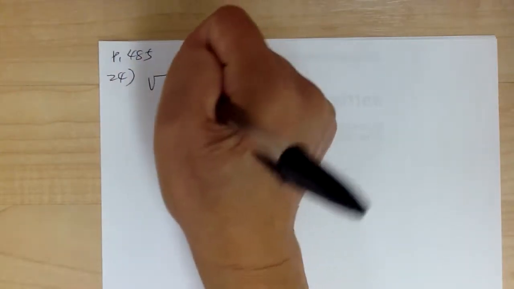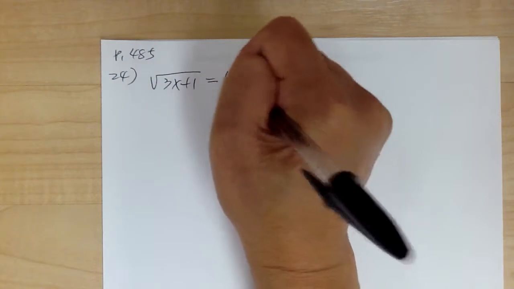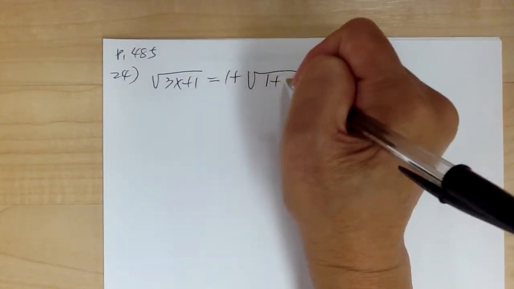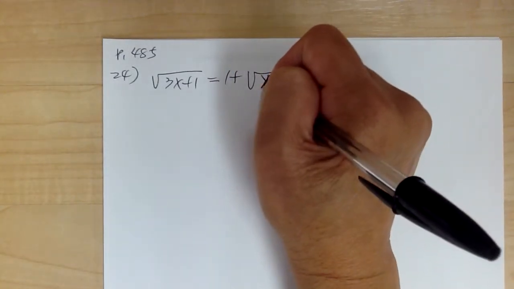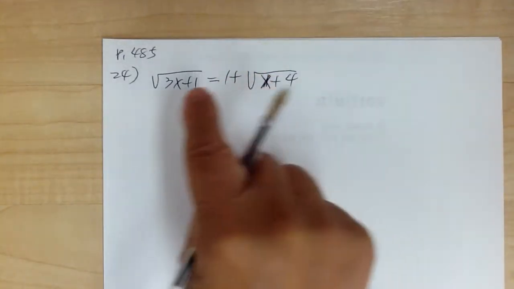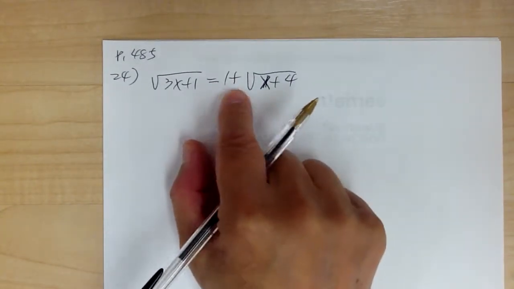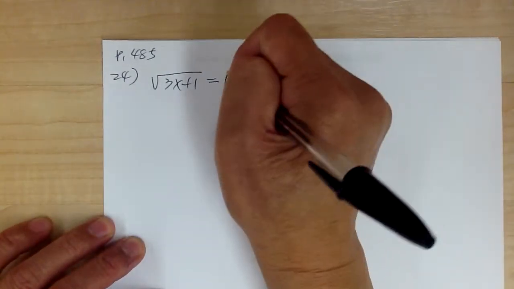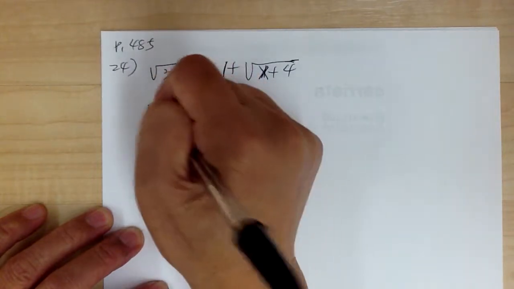You have square root of 3x plus 1 equal to 1 plus square root of x plus 4. Okay, double check, make sure you copy the problem correctly. 3x plus 1, 1 plus. Okay, so now this has 2 square roots. So you can only undo one at a time. Okay, so I'm going to undo this one first since it's already by itself.